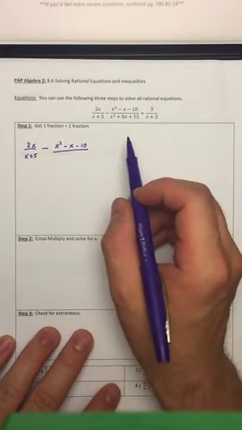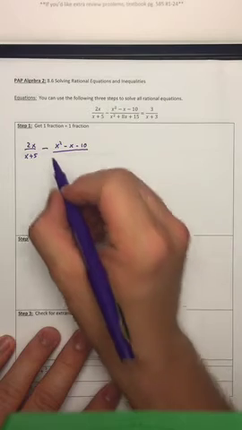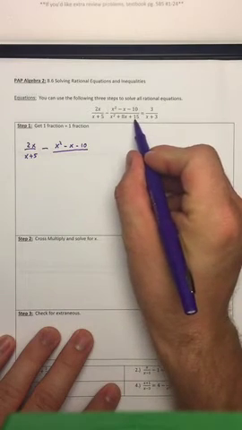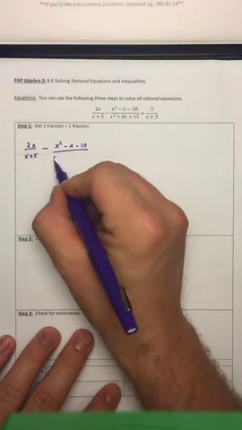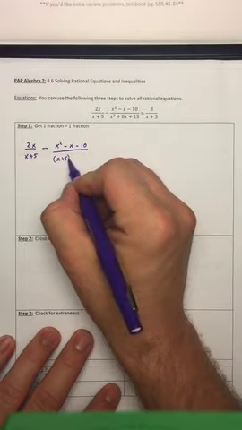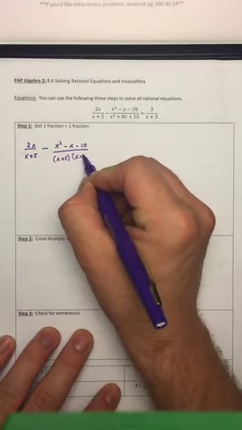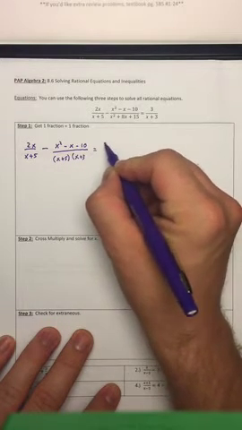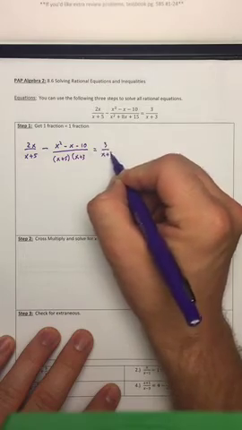Now x squared plus 8x plus 15, that does factor. 2 numbers that multiply to 15 that add up to positive 8, that's x plus 5 times x plus 3, equals 3 over x plus 3.